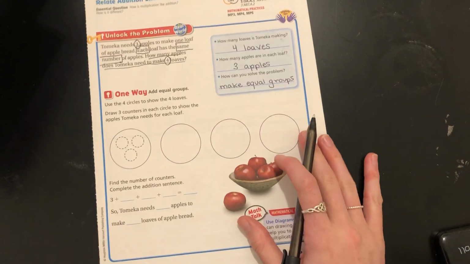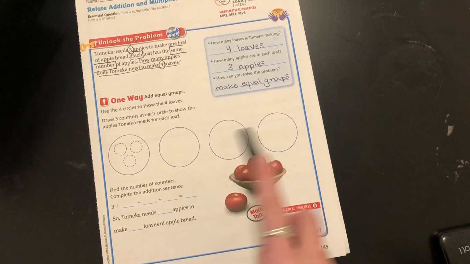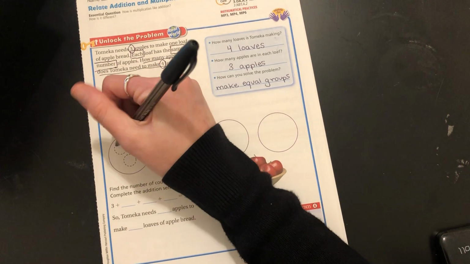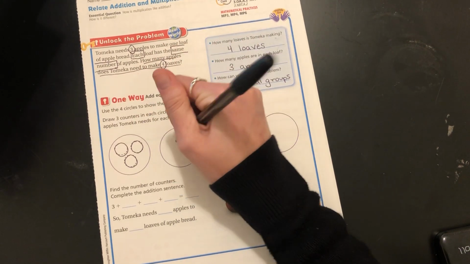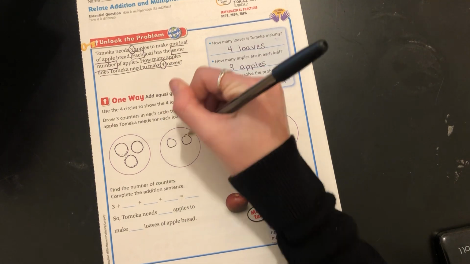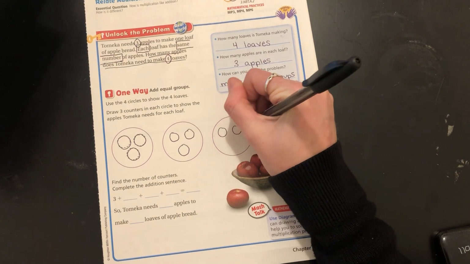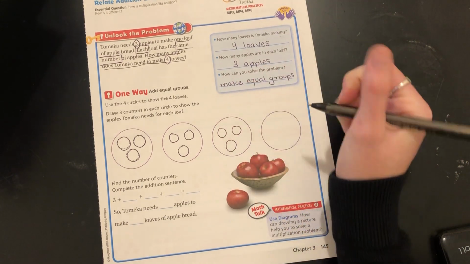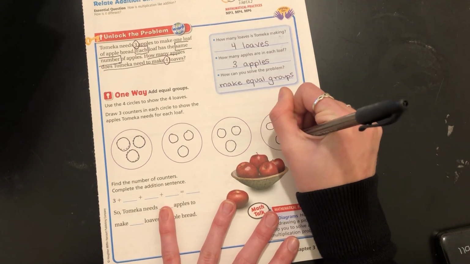So here the directions say, use the 4 circles to show the 4 loaves. Draw 3 counters in each circle to show the apples Tamika needs for each loaf. So we've got 4 loaves and we've got 3 apples to make 1. So we're going to put 3 apples into each loaf. In the last lesson, I talked about drawing them the same way each time. That will just help your brain to keep your numbers organized. So I would recommend drawing it the same way every time.